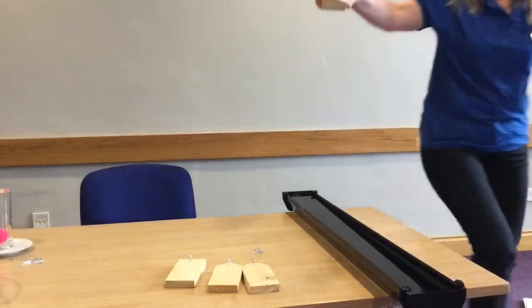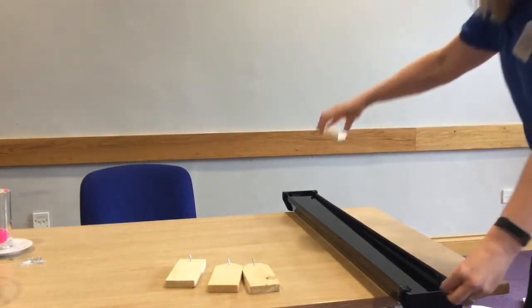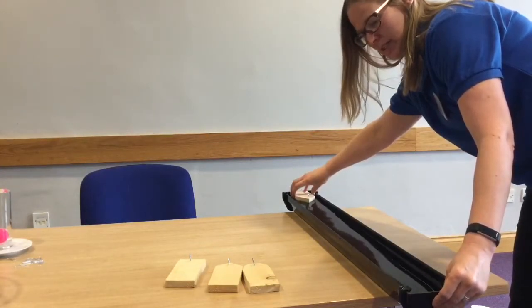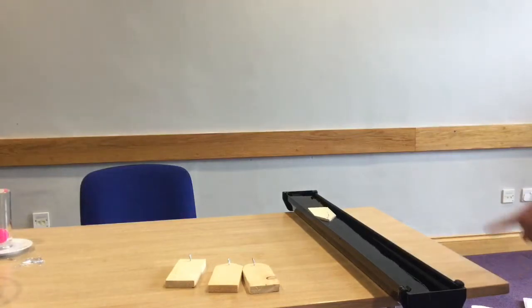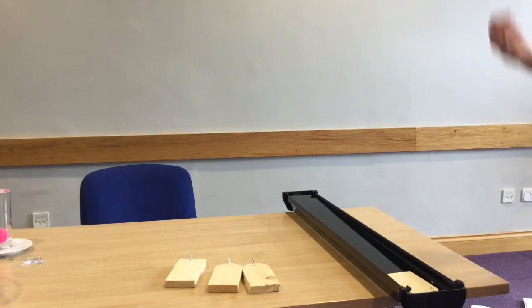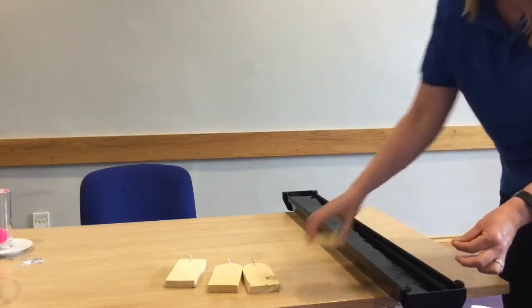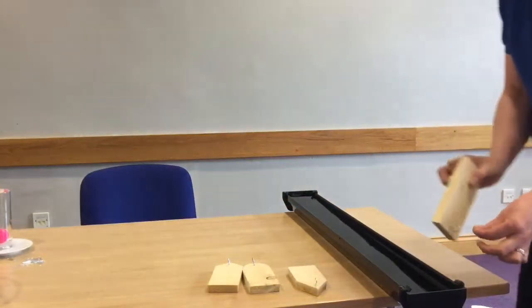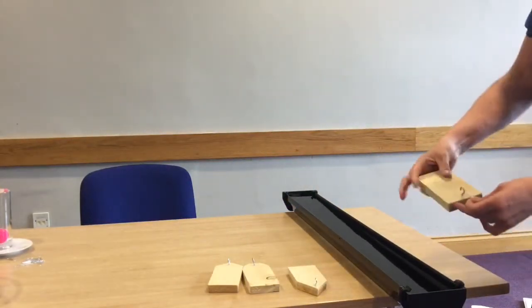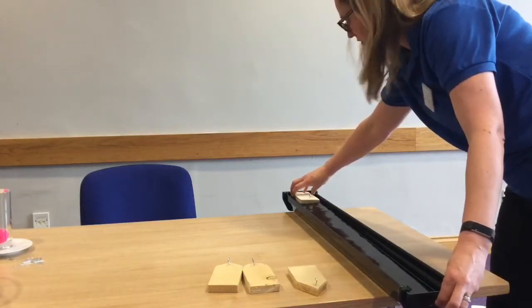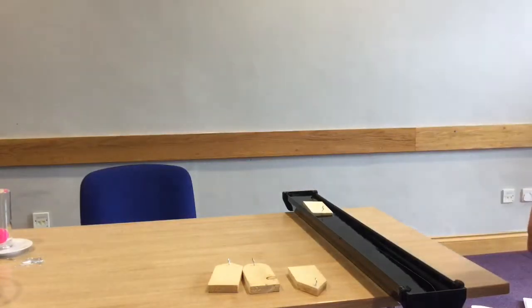So I'll move over here and show the pointy boat. Just going to let go. Paper clips are being pulled down and it's dragging the boat forwards. And obviously you can time this with your pupils and see how long it takes for the boat to reach the end. And then if we try this one, we should find that the more streamlined, so the pointier our shape, the faster it moves.